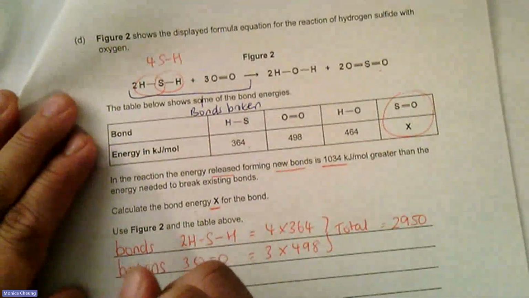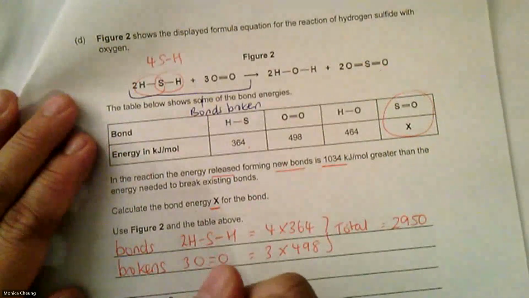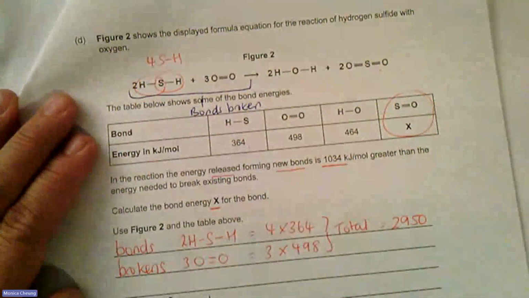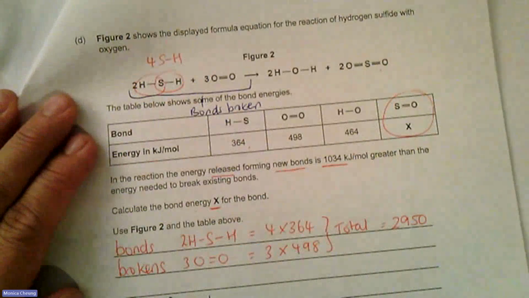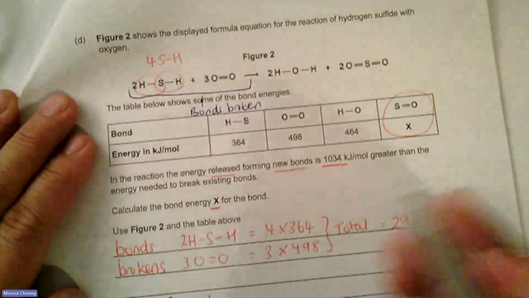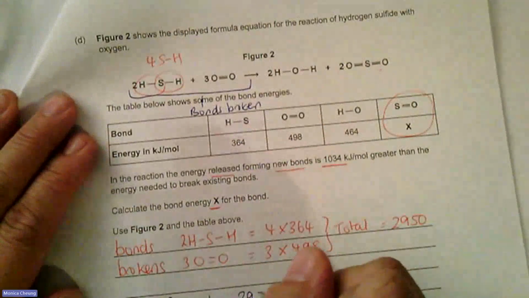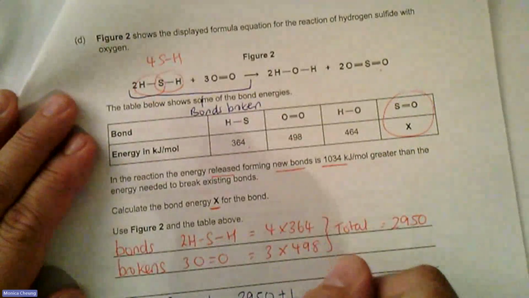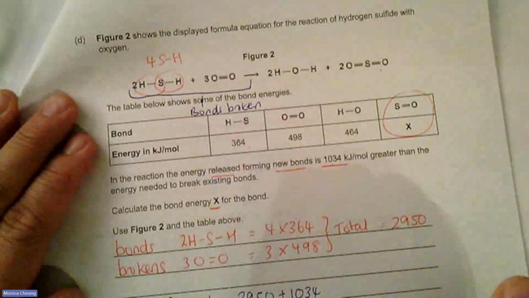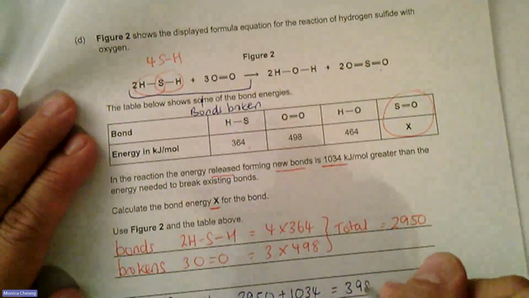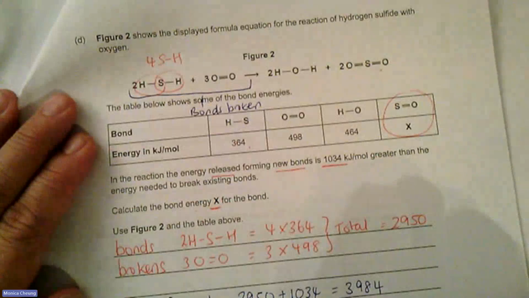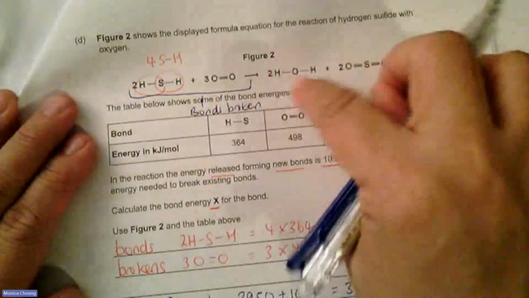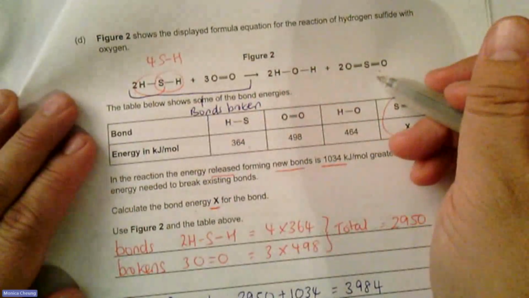So for the energy from bond forming, I need the total here: 2,950, and I have to add on the extra to get the rest of the energy, plus 1,034, which gives me 3,984. Now I have my bonds formed. I know what the bonds formed at the end is. I just don't know what S=O is.